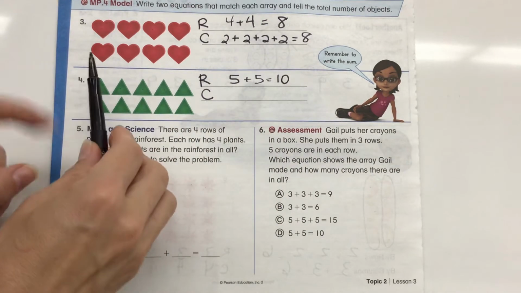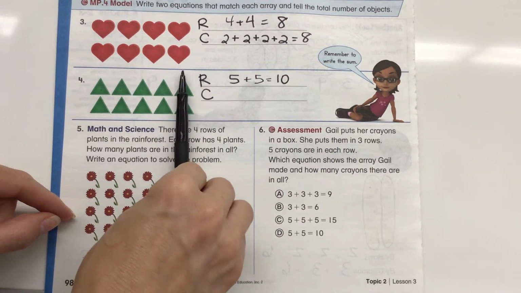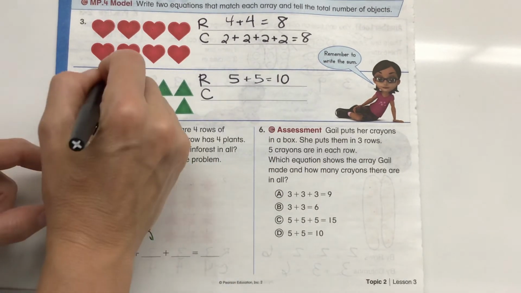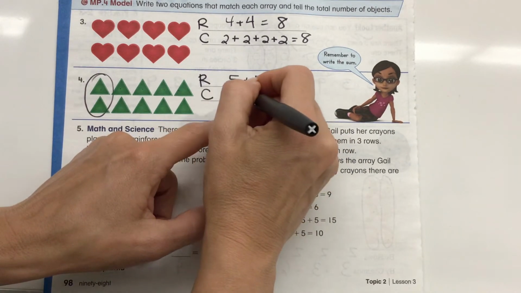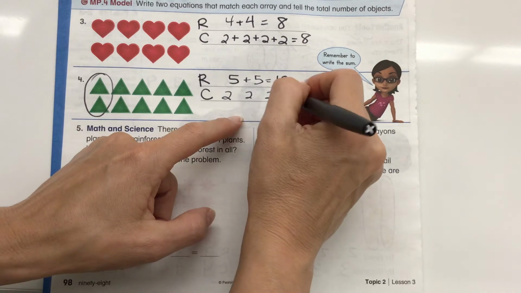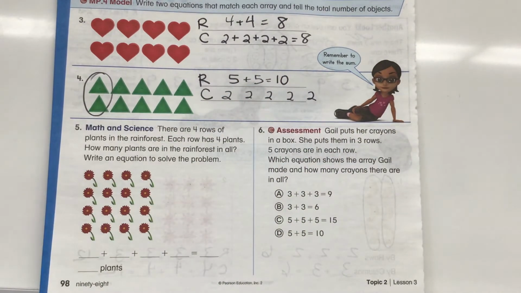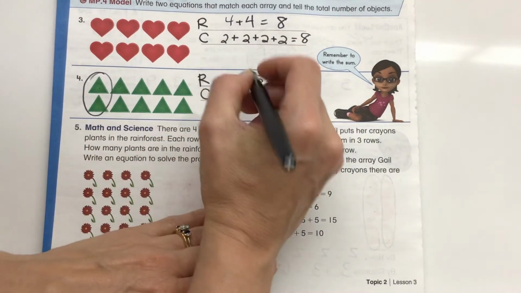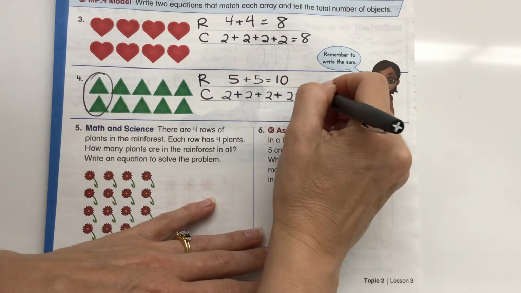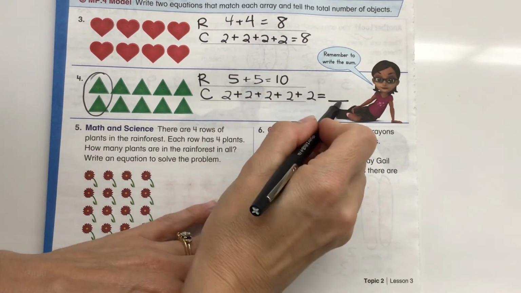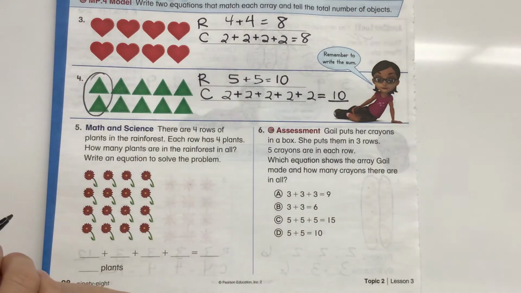Now we're going to do it by columns. Let's count first and see how many columns we have. 1, 2, 3, 4, 5. We have 5 columns of 2. So I need to have 5 2s on here. 1 2, 2 2s, 3 2s, 4 2s, 5 2s. Now, that's not an equation. That's just like a group of 2s. So I need to make it an equation by adding my symbols in. Plus, plus, plus, plus, and an equal sign. Now, did our sum change at all? Nope. So I don't even have to count them over again. I know it's going to be 10.